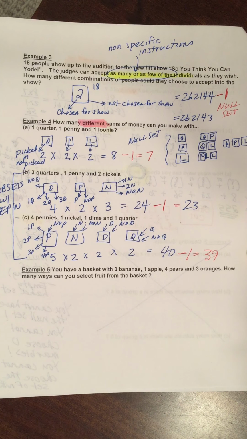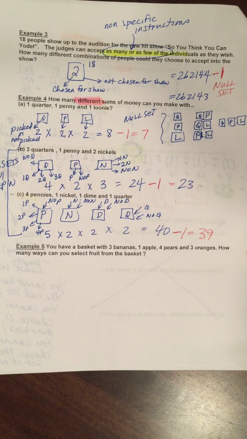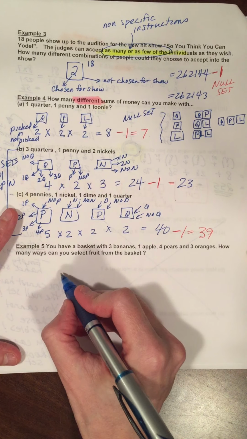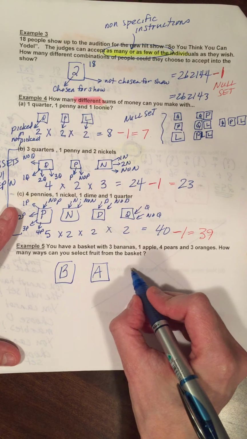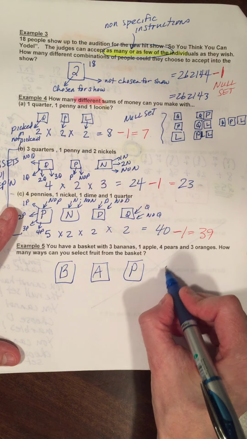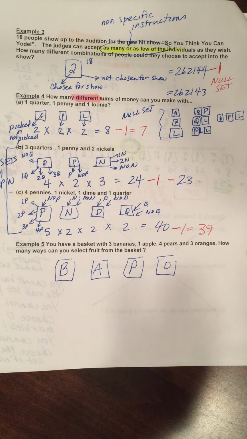Okay. How about you guys try the next one with me here too? You come over to my house, and on the island I have a basket with 3 bananas, 1 apple, 4 pears, and 3 oranges. And you come into the house and you're starving, and I say to you, oh, you're hungry? Well, help yourself. Have something out of the fruit basket.